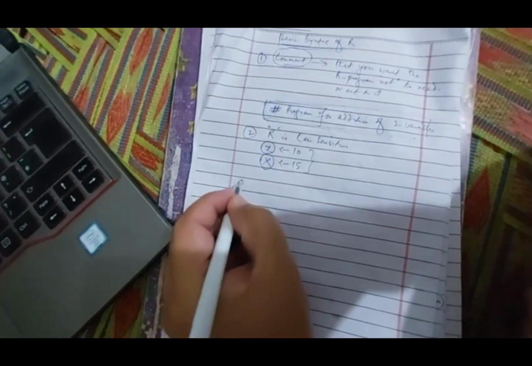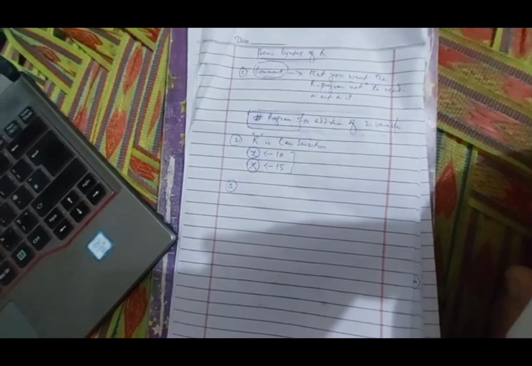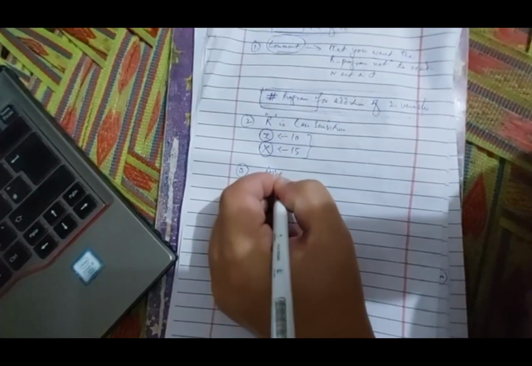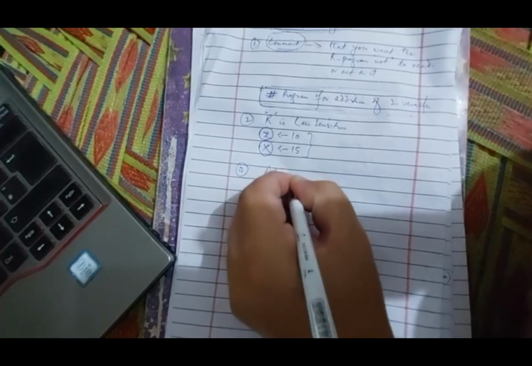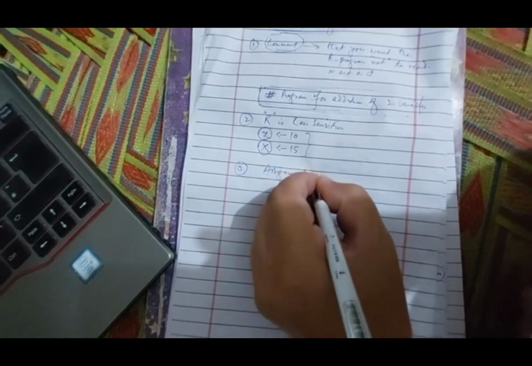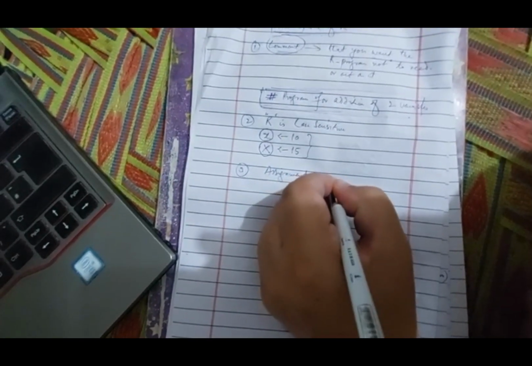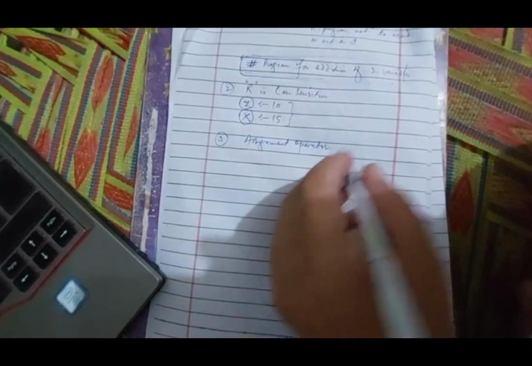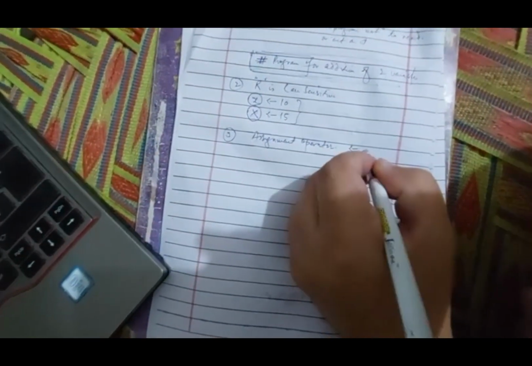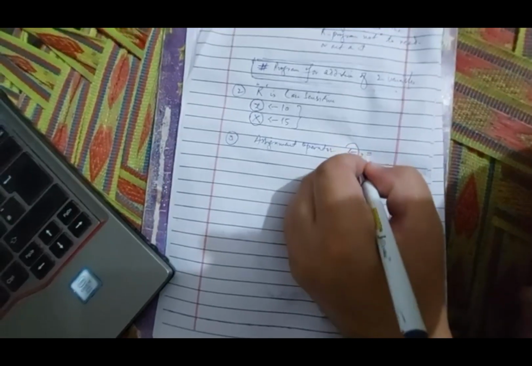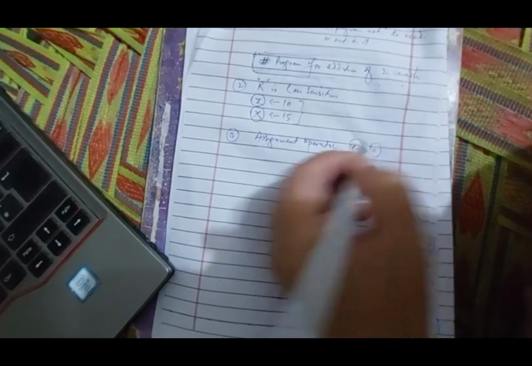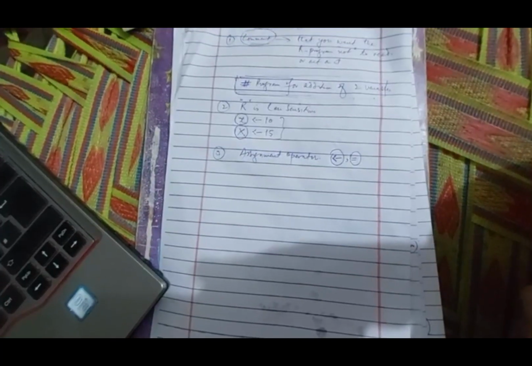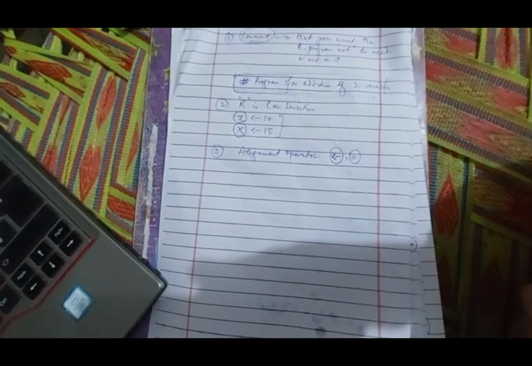Number third is the assignment operator. How to assign value to something. This is the assignment operator. We have two kinds of assignment operator. One is this arrow and one is equal to. Both can be used as assignment operator.